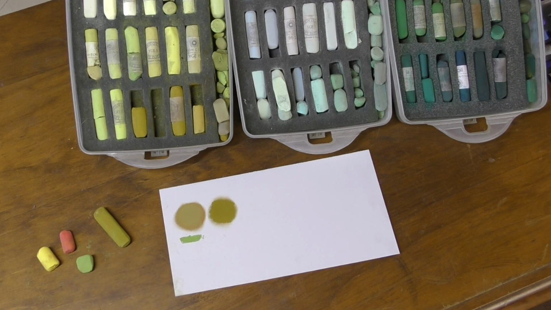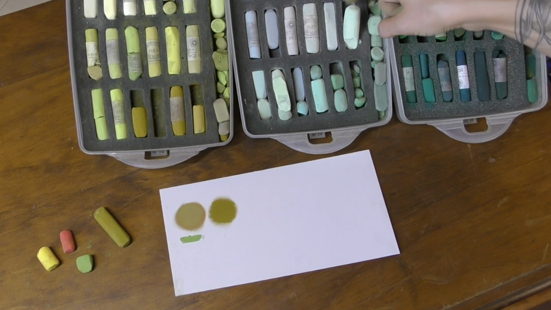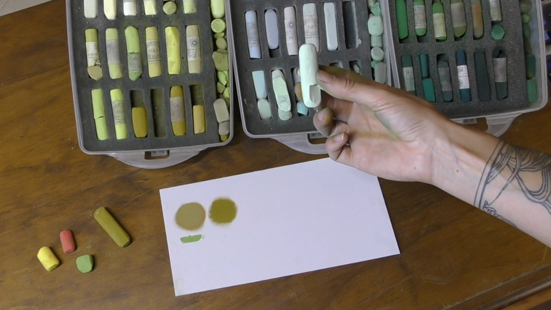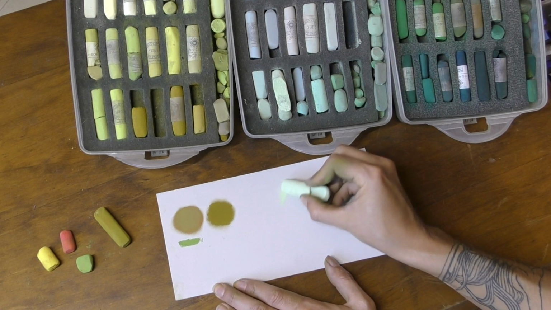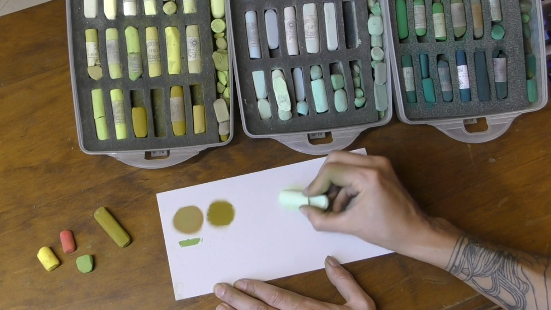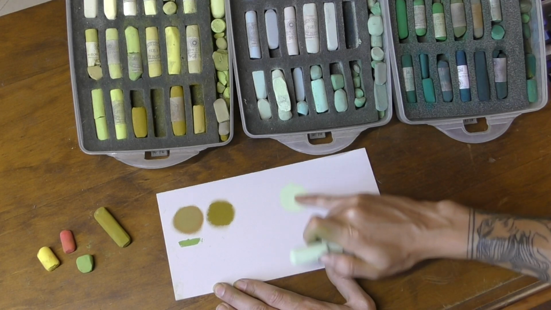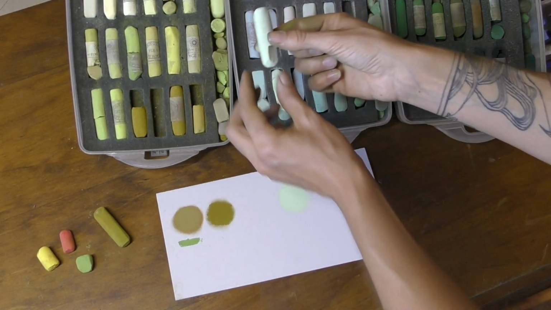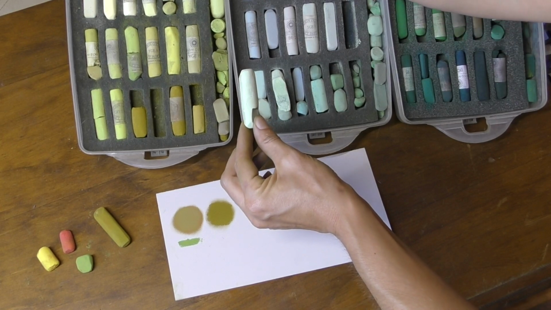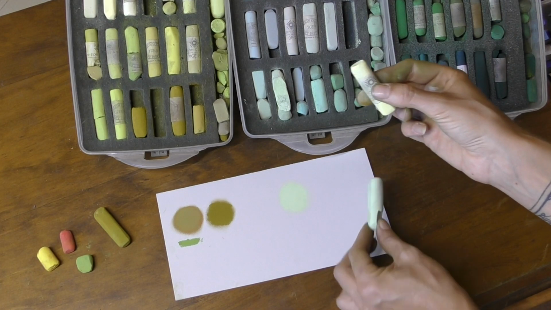And similarly, let's try a cool colour. So if I needed a lighter minty green like this, well, I would choose, if I happen to have a more yellowy green like this in a similar tonal value again.